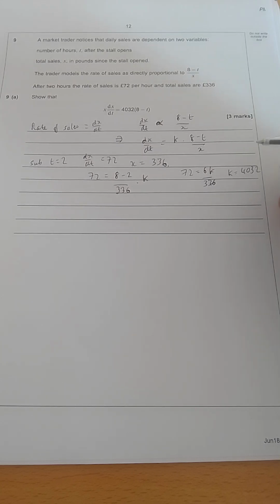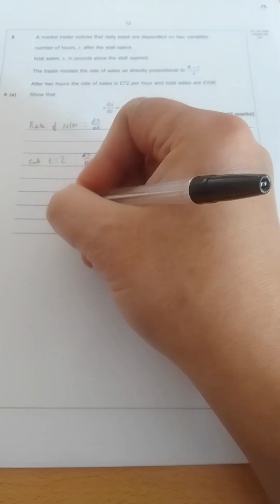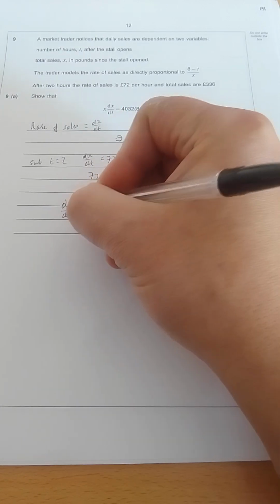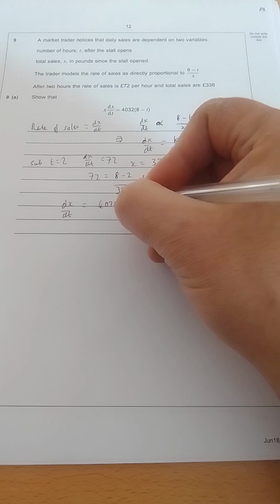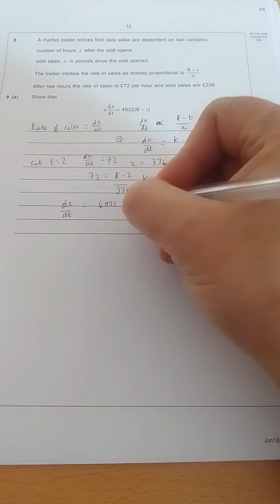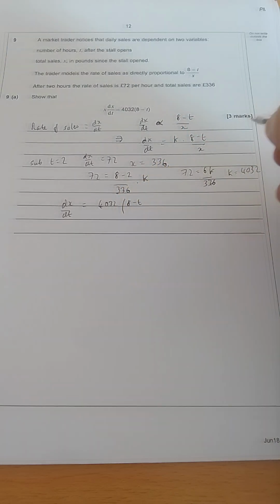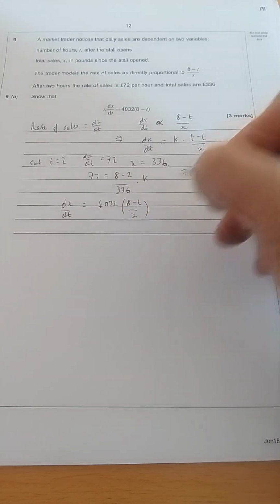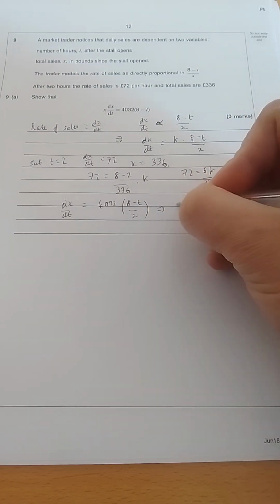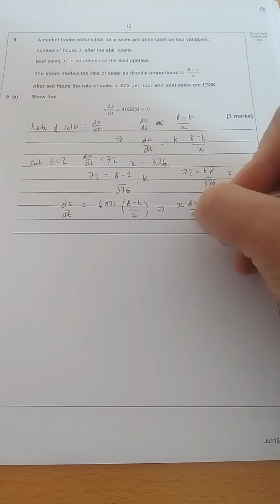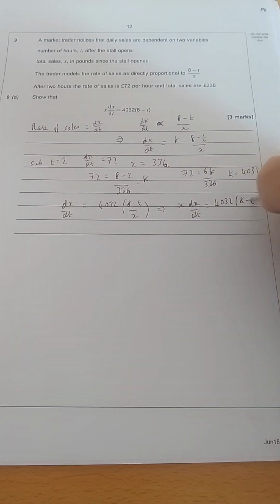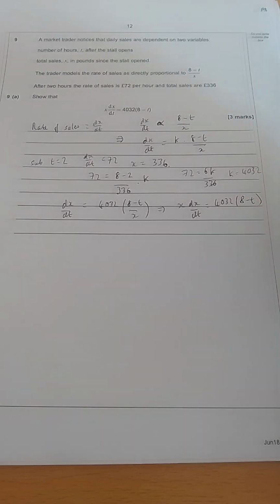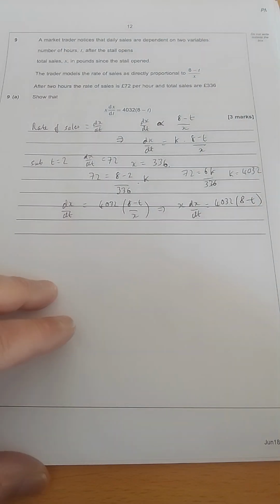So therefore, dx/dt is equal to 4032 times (8 minus T) over X. And if we multiply both sides by X, we'll get X times dx/dt is equal to 4032 times (8 minus T), which is the answer that we were looking for.